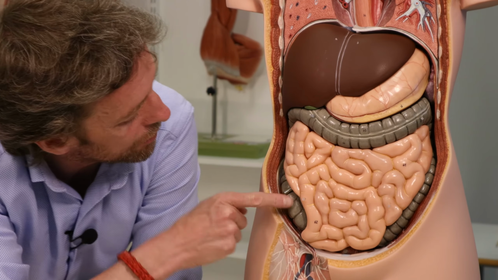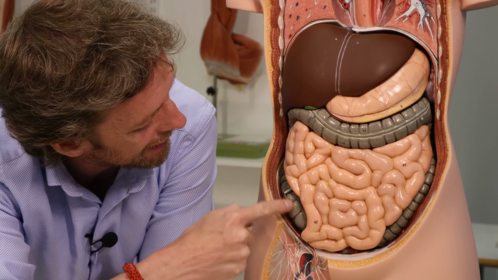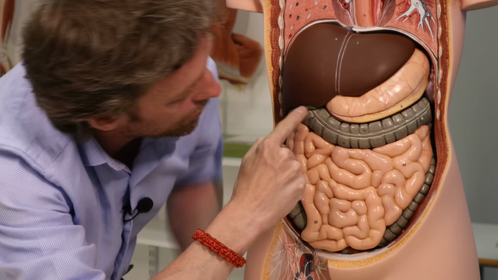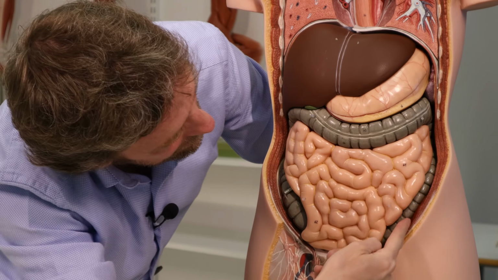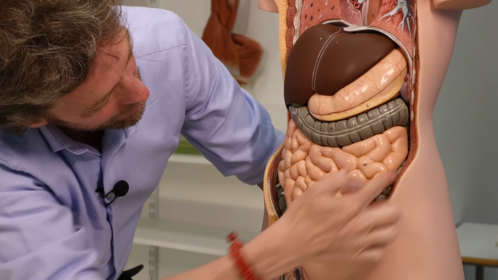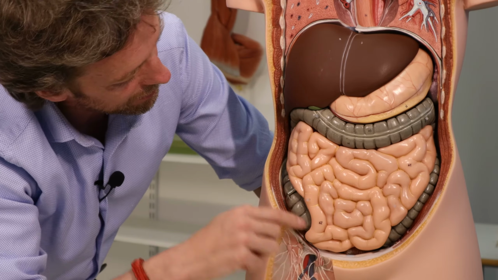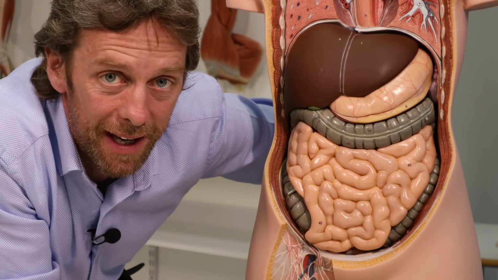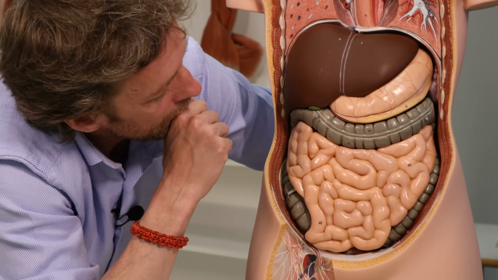Now what we see is we can see a little bit of large bowel here. This is the ascending colon. And we see a little bit of large bowel here. This is the transverse colon, and then we see a little bit of large bowel around there, the descending colon. So this is large colon or large bowel. This then is the small intestine or the small bowel.